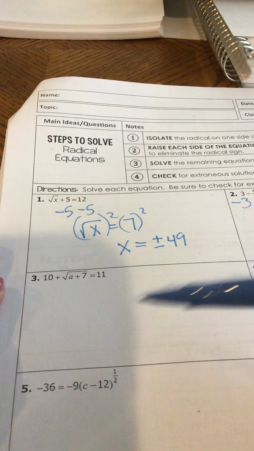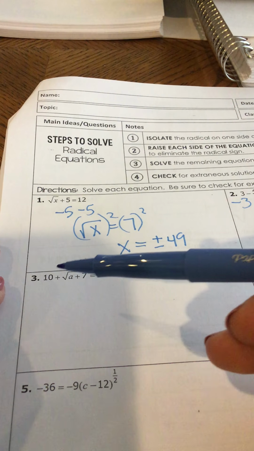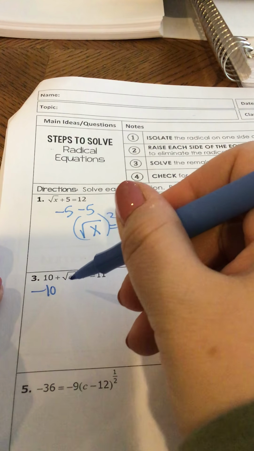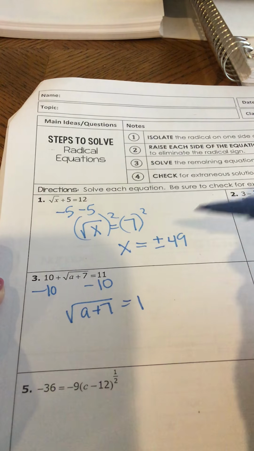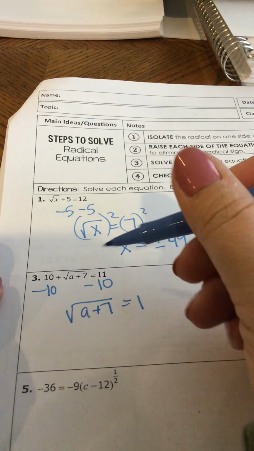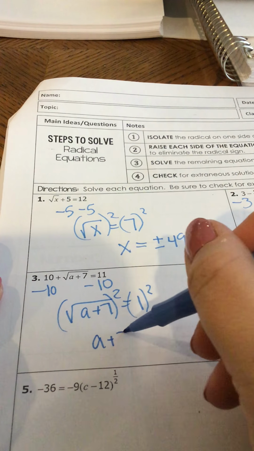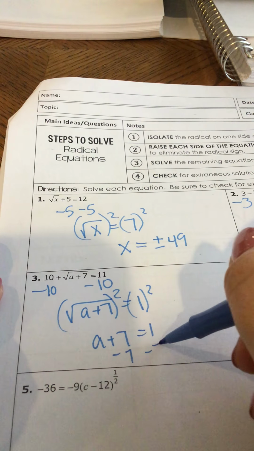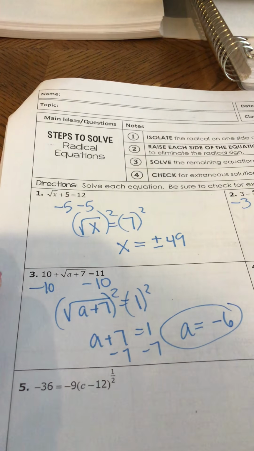All right, so if I look at number 3, now this 10 is not attached to that a plus 7. So all I'm going to have to do is subtract it off of both sides. And then again, to get rid of this, I'm going to square it. But if you square 1, you just get 1. I'm going to just get negative 6.